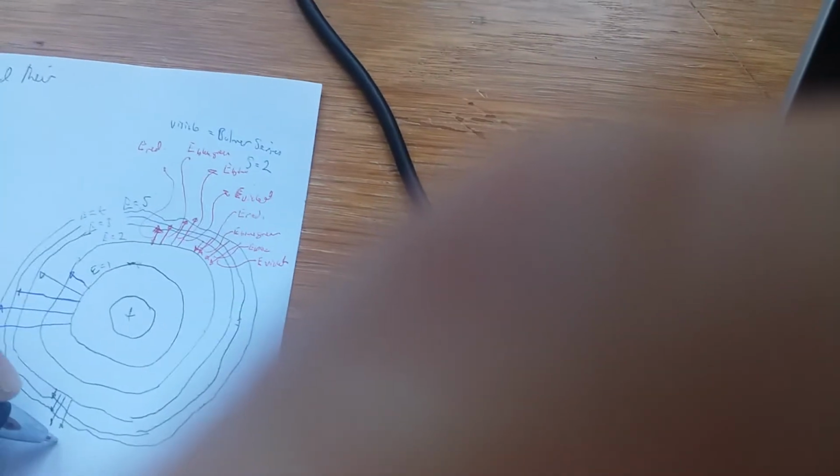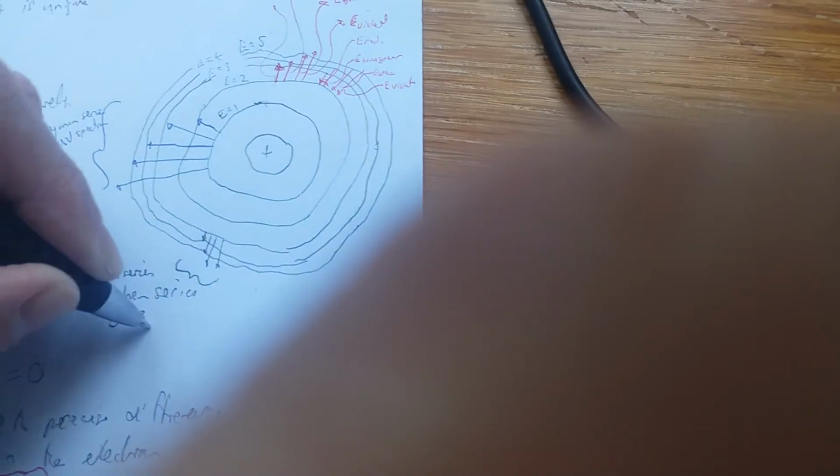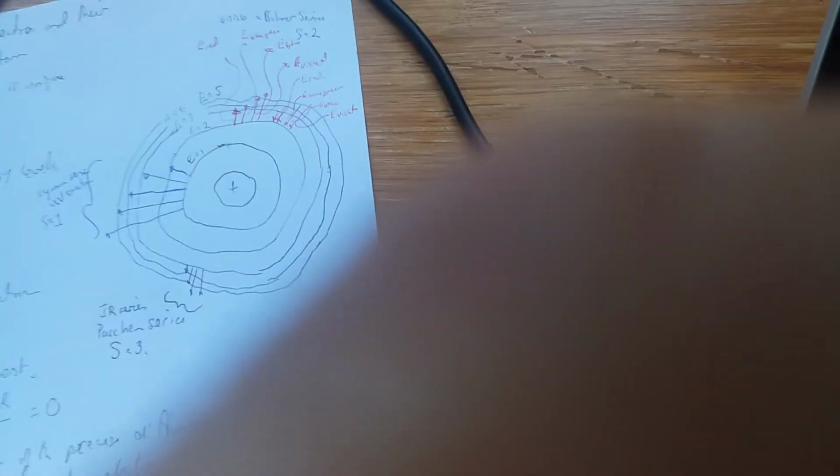Now, if we went from 3 out to 4, 3 out to 5, 3 out to 6, 3 out to 7, this creates an infrared series. The name of that series is the Paschen series, and the series number is 3. The reason I'm alerting you to S1, S2, S3 is that it ties in with Rydberg's formula.